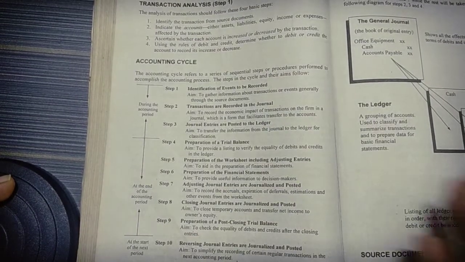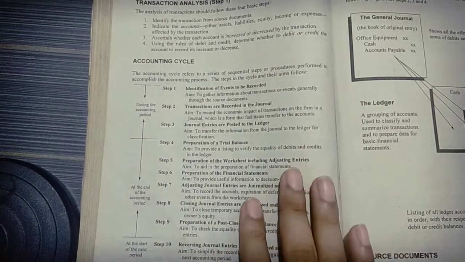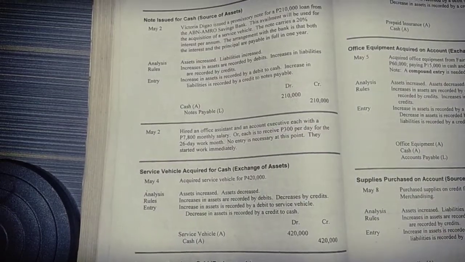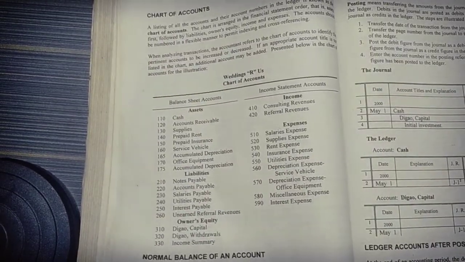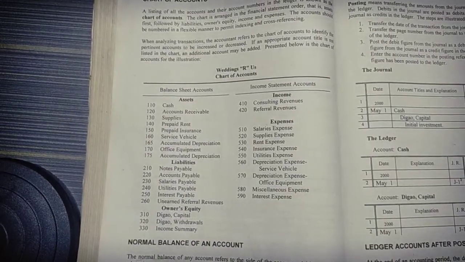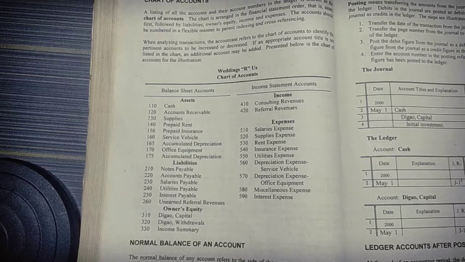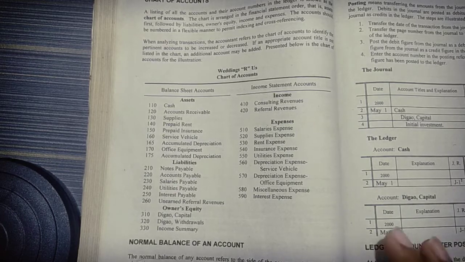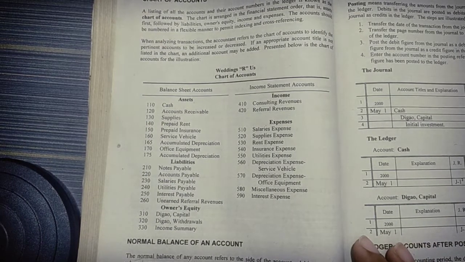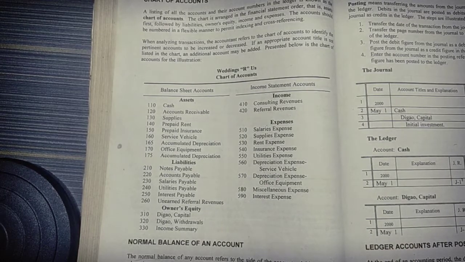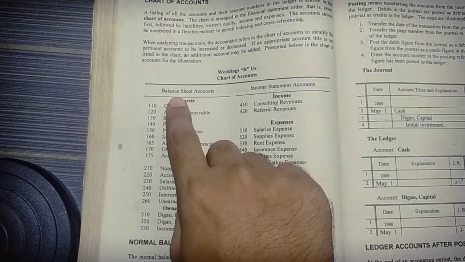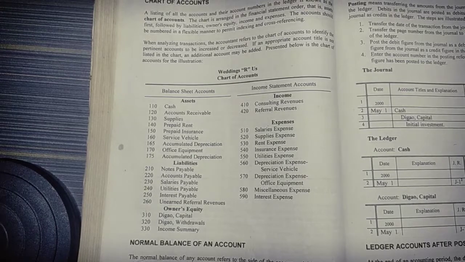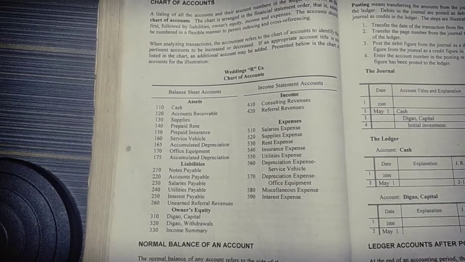Okay. So, for step 3, the journal entries are posted to the ledger. Since hindi tayo gagamit ng ledger talaga because it would be very costly. Kasi sa ledger, dapat ang isang account meron siyang isang page, no? So, ilan yung mga accounts? We have cash, accounts receivable, supplies, prepaid rent, hanggang sa mga expenses. Pag ang gagamitin natin ay yung ledger, isa-isa dito sa accounts ay dapat meron siyang ledger.